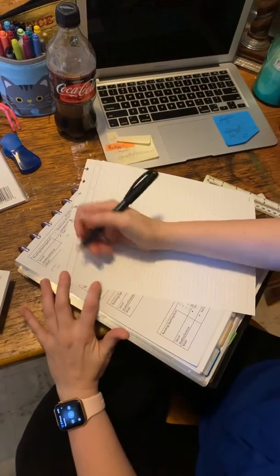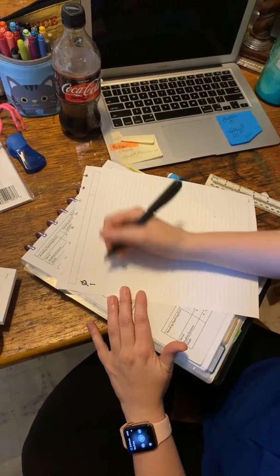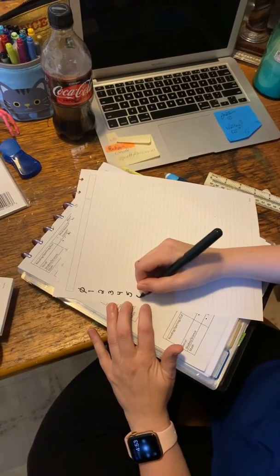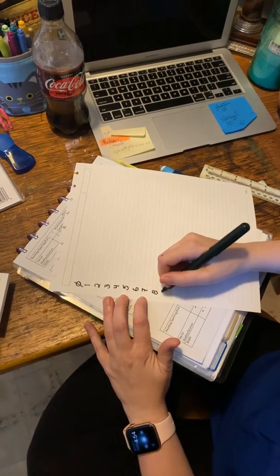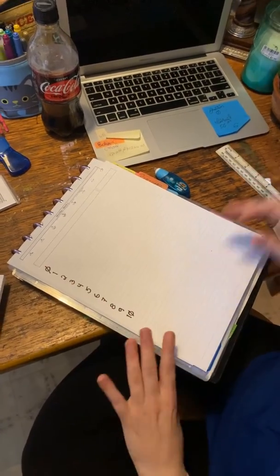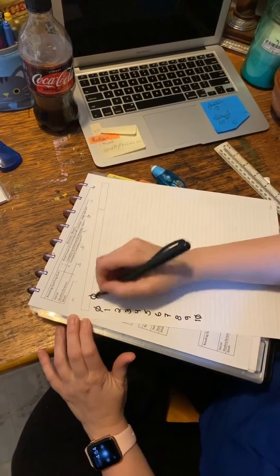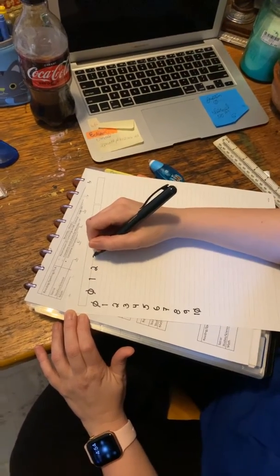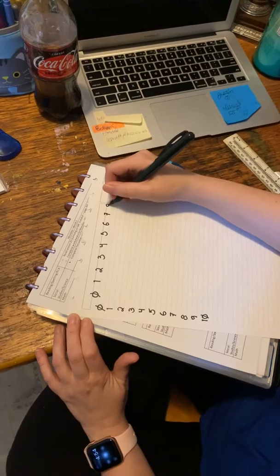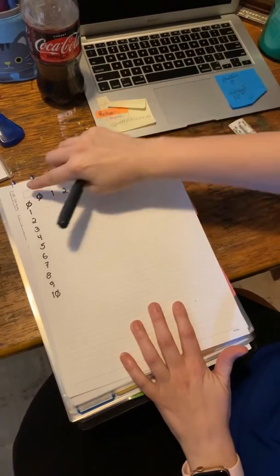So my multiplication chart, I remember I have my 0 here, and then I'm going to have my 1, 2, 3, 4, 5, 6, 7, 8, 9, and 10. Okay, so that's going to be my first column down. Now my set of rows up here, I'm going to go ahead and have my 0, 1, 2, 3, 4, 5, 6, 7, 8, 9, and 10. All right, so here are my rows, and here's my column.